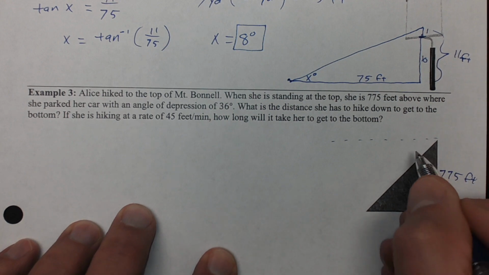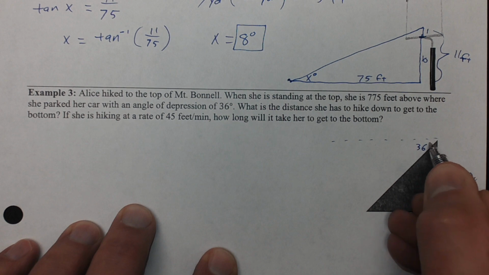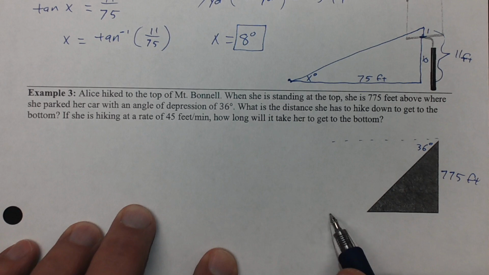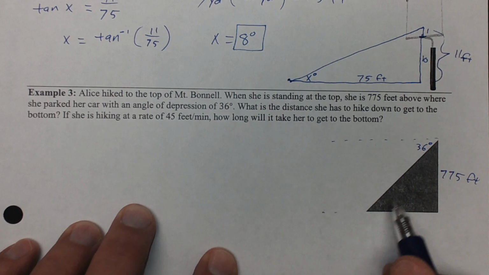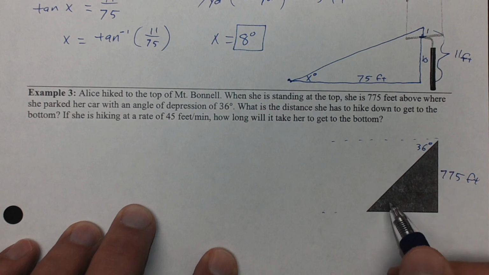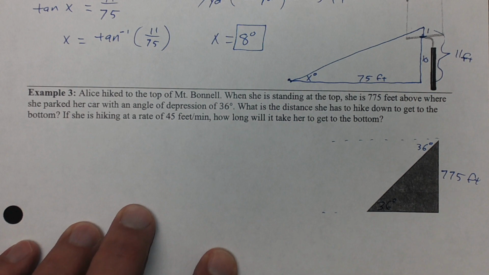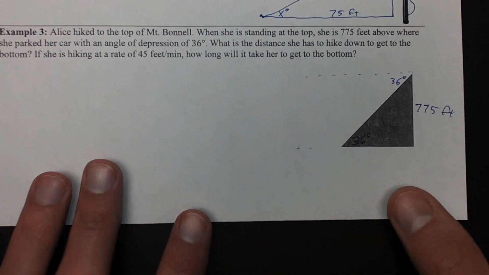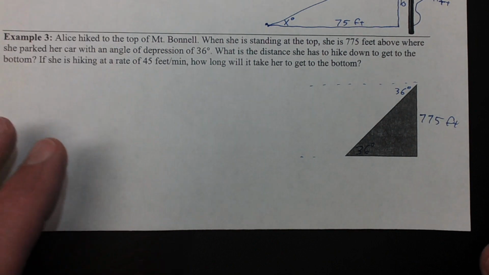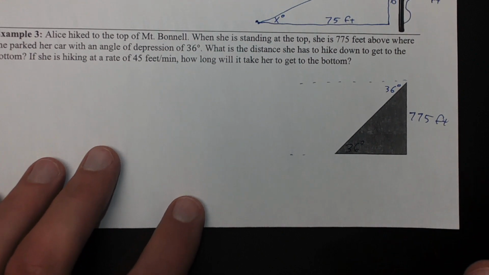Now this is the tricky part. You need to remember the angle of depression comes down from the horizontal. You got to write it there, the 36 degrees. But remember, this is also horizontal here. So alternate interior angles tells you if that's 36, this is also 36. And hopefully you can see that on the video. It's a little hard to see. That's also 36 right there.